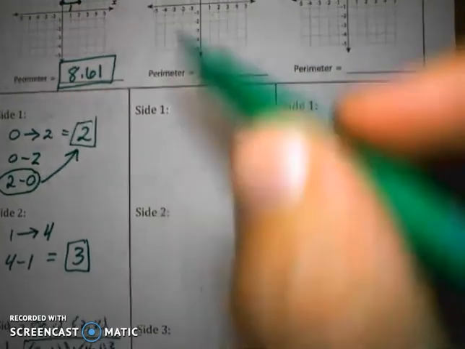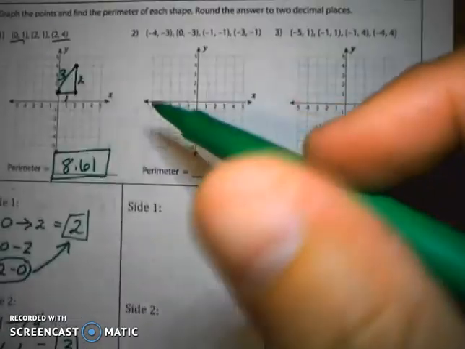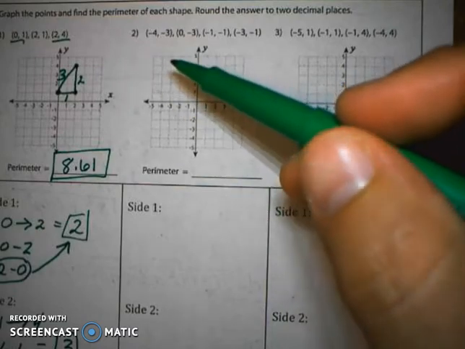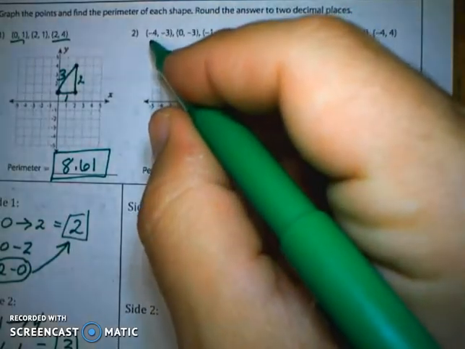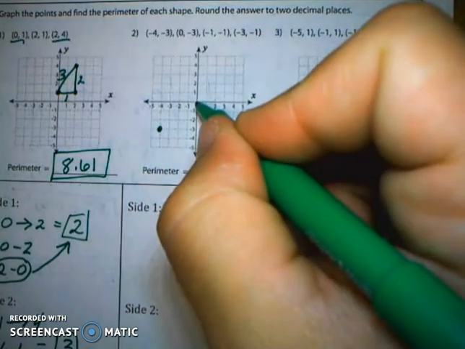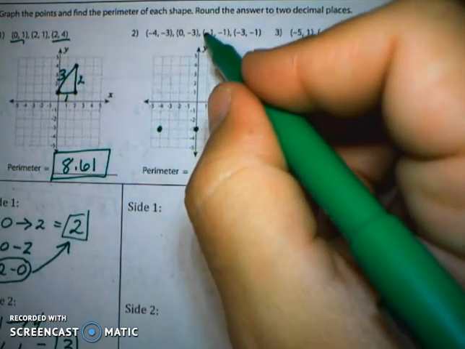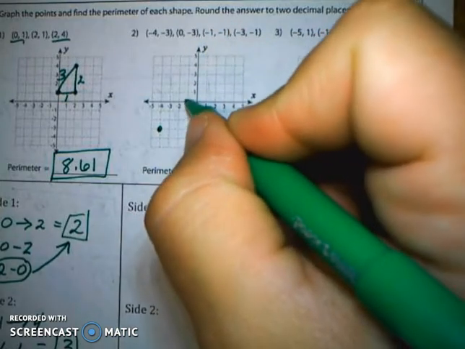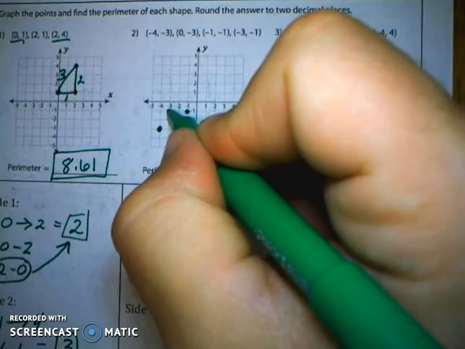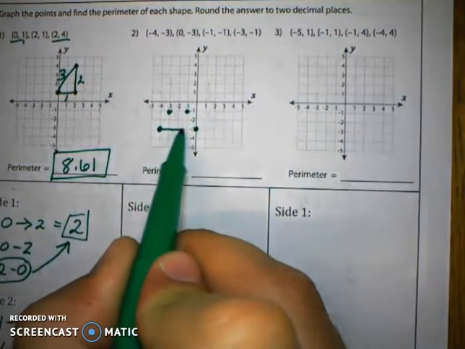We're going to get started on this next one, and I'll get you started and then let you finish it. So we first want to plot these points, -4, -3. 0, -3, -1, -1, and -3, -1. And so this would be a trapezoid.